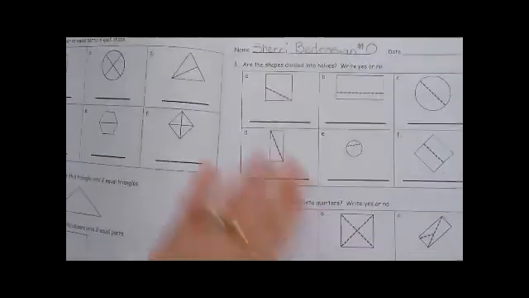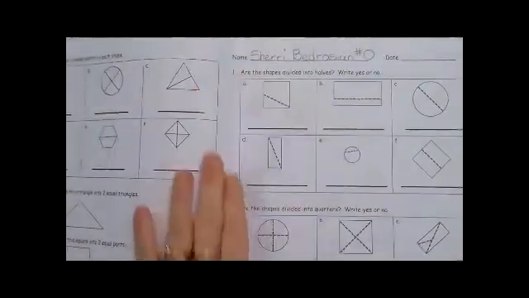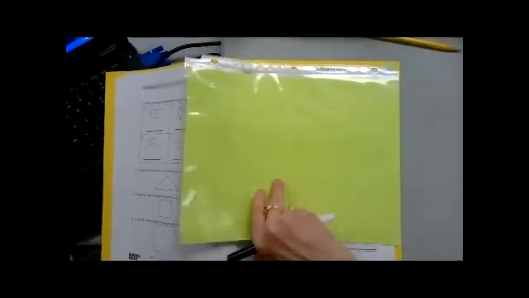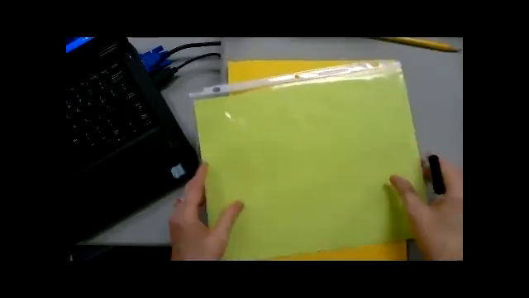Okay, class. Before we start section 1, I want to show and go over some information with you on my green board. Okay, so let me try to zoom out. Okay, I'm going to close my book for a moment, class. You keep yours open, okay?